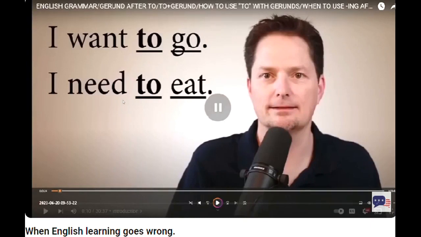In the second sentence, however, that is a different structure. Need to is actually a modal verb. So in this situation, it is I, and then need to as the modal verb, and then eat as our base verb after the modal verb. So need to functions just like might, must, may, shall, will, should, any type of modal verb.